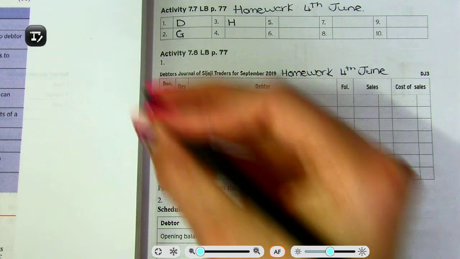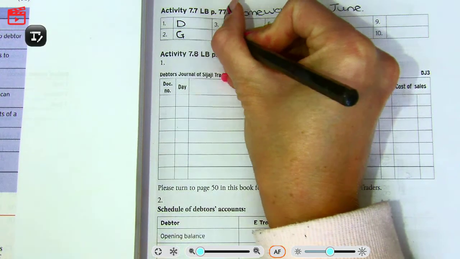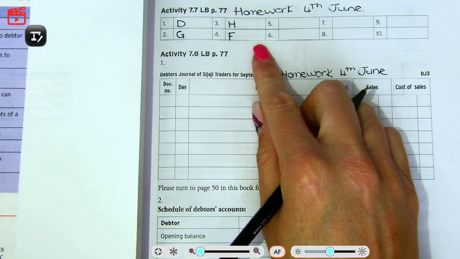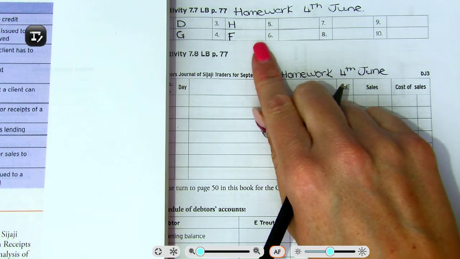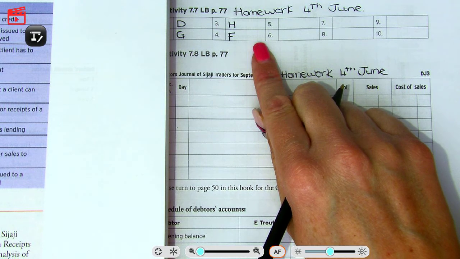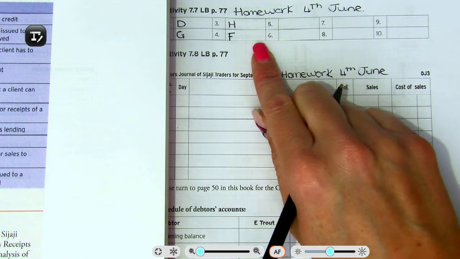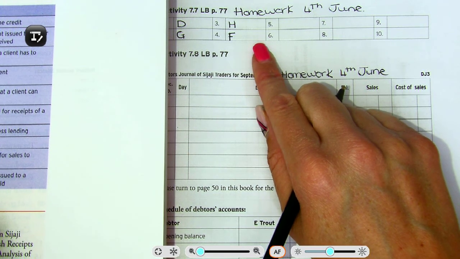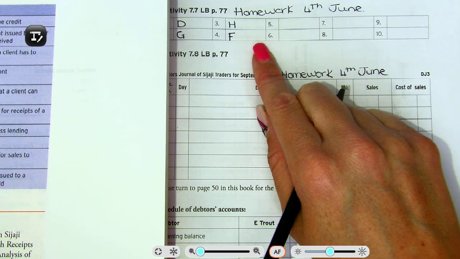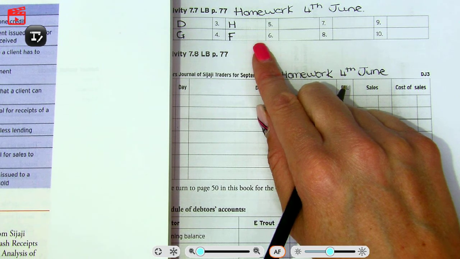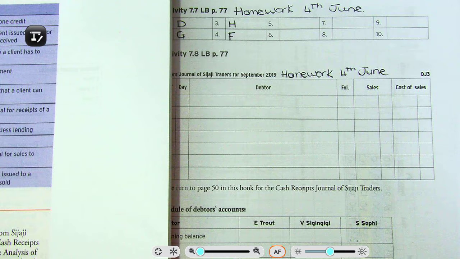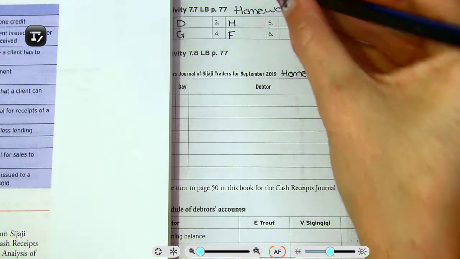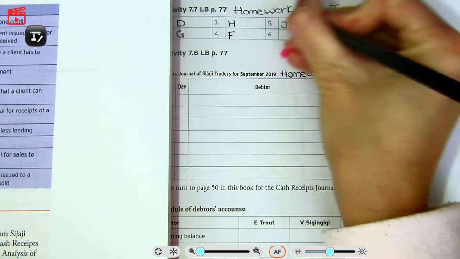And then our last one that I'm going to do with you is number 5, original invoice, the source document issued to a debtor for goods sold. Number 5 is original invoice. Remember, the original invoice is given to the customer and the duplicate is kept by the business.